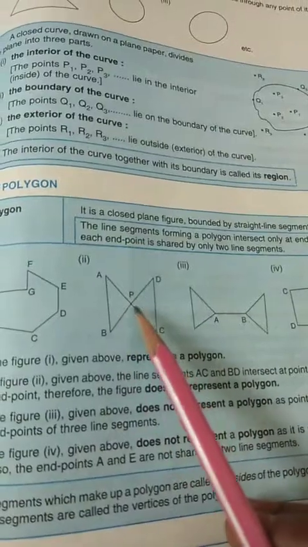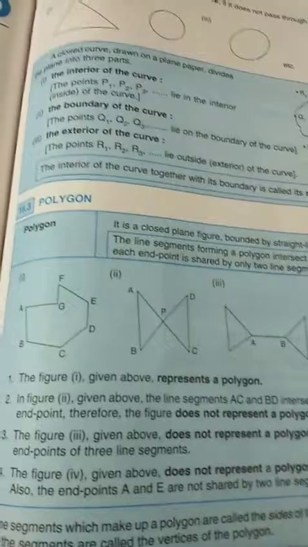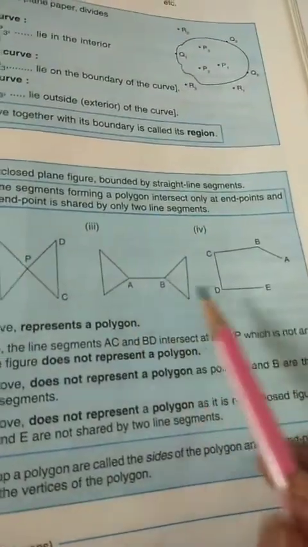This is not a polygon because it has been intersected. This line is intersected at P. Again, this is also not a polygon, and this figure is also not a polygon.